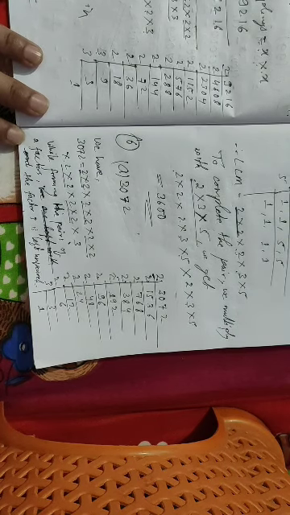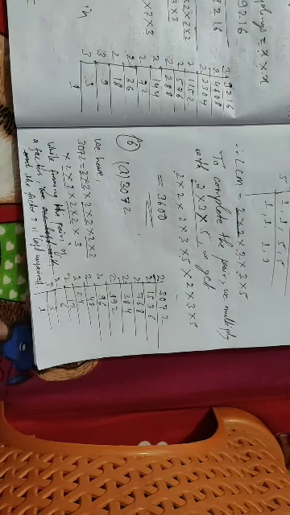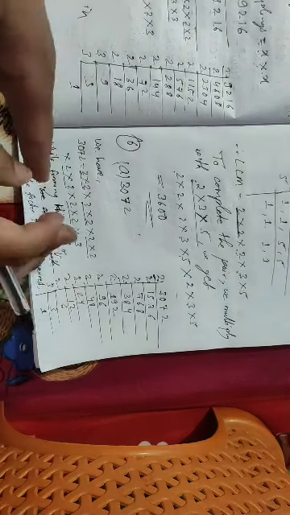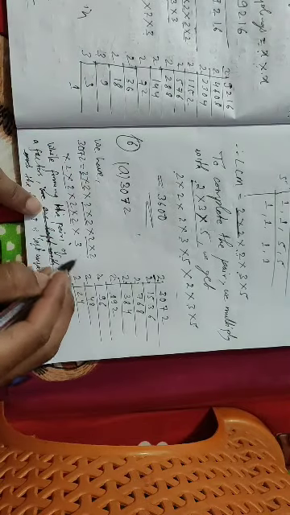Okay, then we have to find a pair for it. So to find the pair for it, we need one more 3, isn't it? So we have to multiply with 1 3.